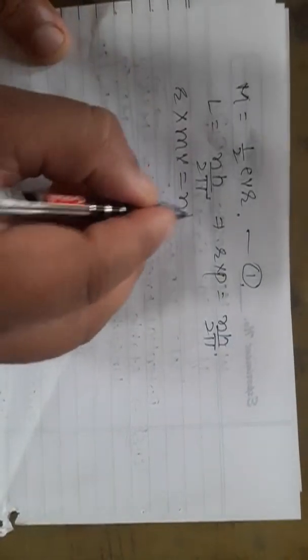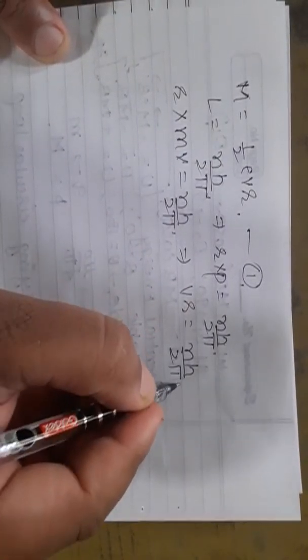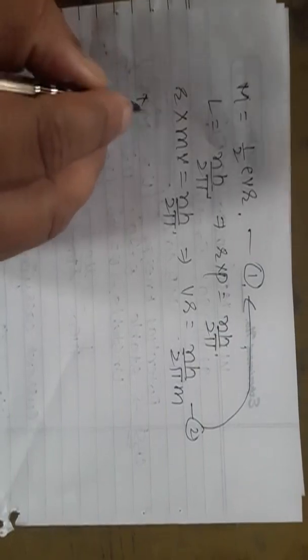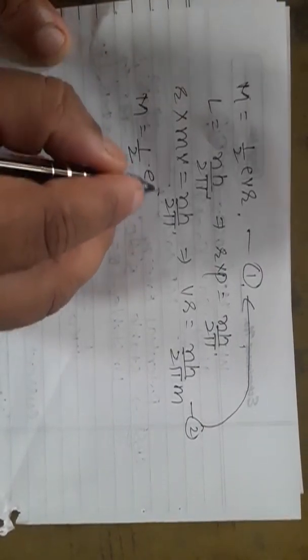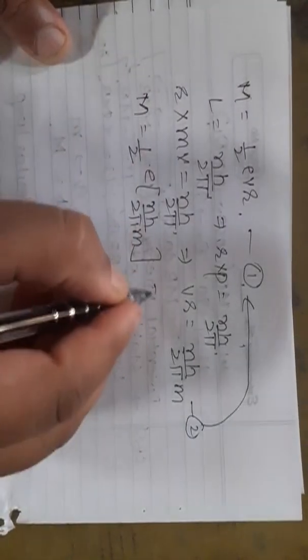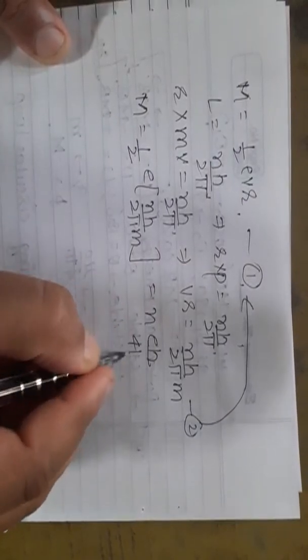What is p? p is mass into velocity. From this, what will be v into r? It will be nh by 2 pi m. Put second in 1. If you put second in 1, you get e as it is, v r is nh upon 2 pi m. So it will be n outside, eh upon 4 pi m.